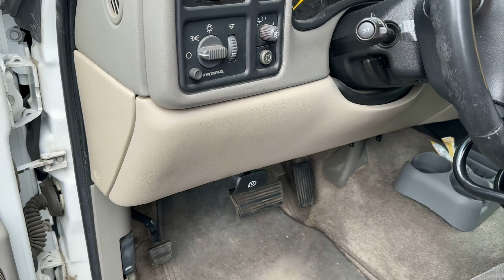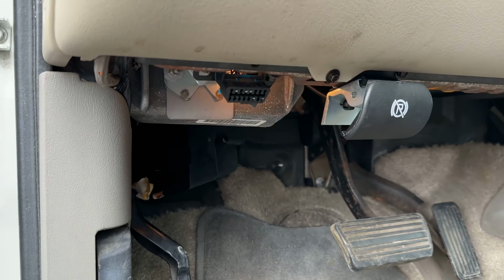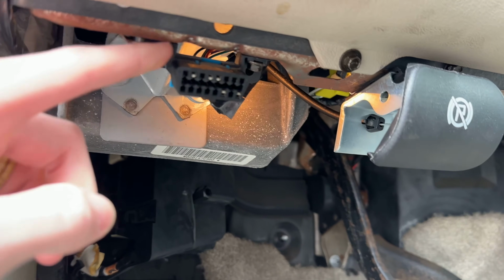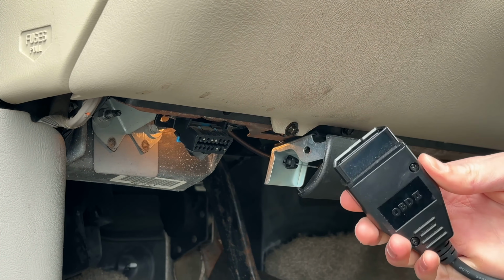The first thing we need to do is locate where the OBD port is. Now, on most vehicles, it's going to be on the driver's side, right underneath the steering wheel. As you can see, it is right here on our Chevy Tahoe. Once this has been located, the next step is to plug in the scanner tool.